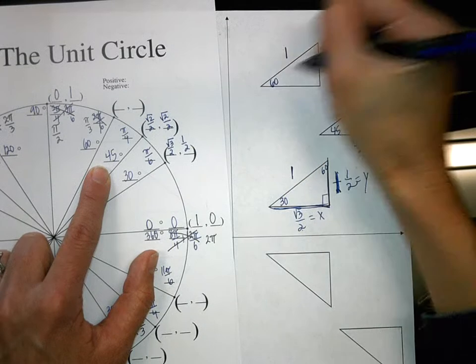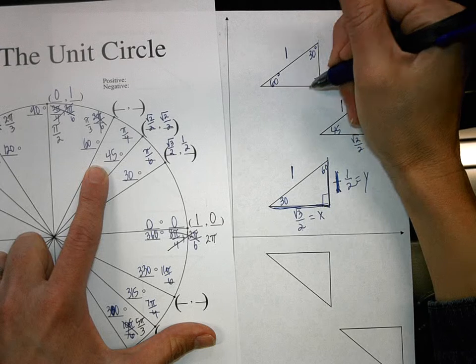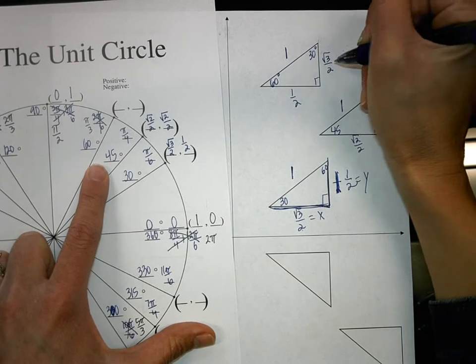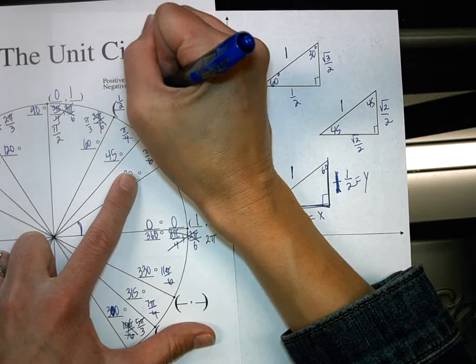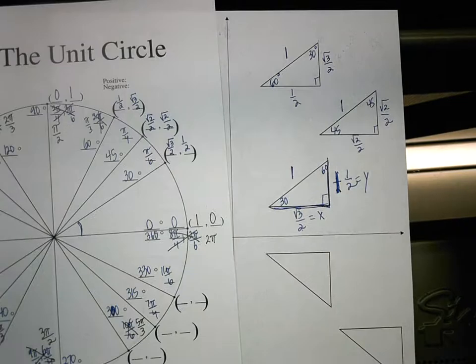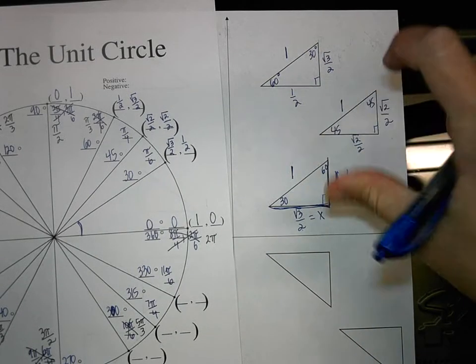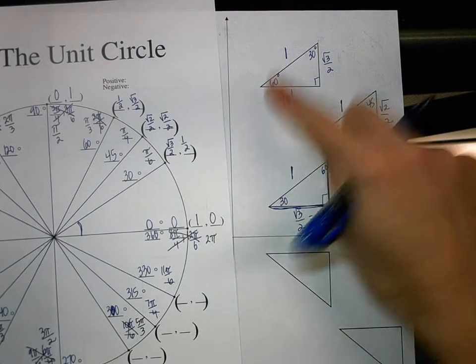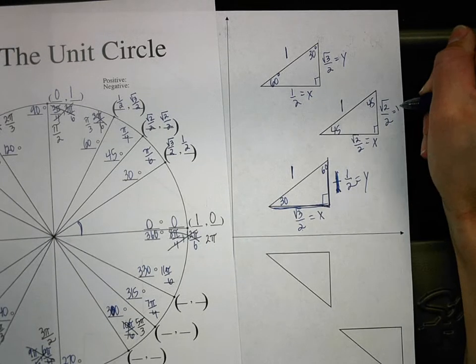This 60 degree, very good. So across from the 30 is our 1/2, and across from the 60 is root 3 over 2. So again, my x is 1/2, and my y is root 3 over 2. Are there any questions on that? If we need to go back to the triangles, we can talk about those later. But once you have these written on, we're doing each of our ordered pairs with the x and the y. Those represent the ordered pairs, x and y.